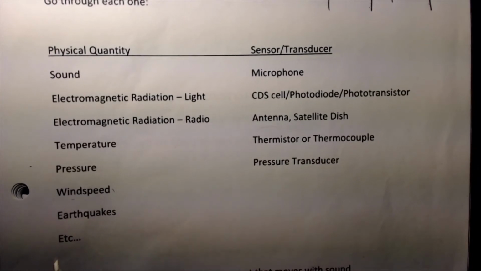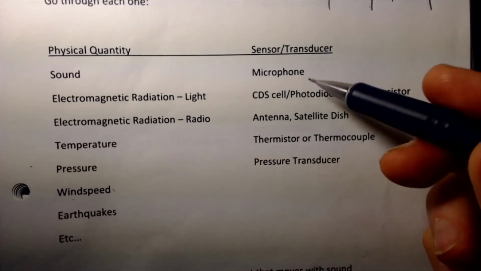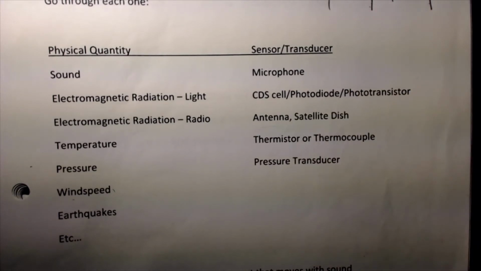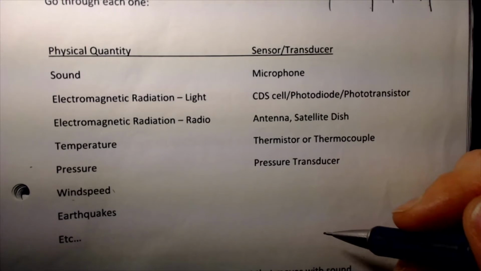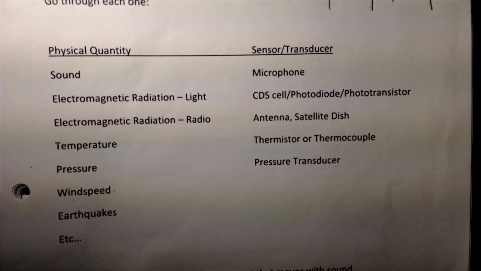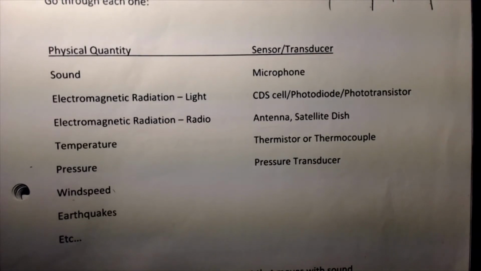Wind speed, earthquakes, etc. Every physical quantity has some group of transducers capable of turning them into analog quantities. So I list this just to increase the scope of what we have as potential in order to get signals into our systems.